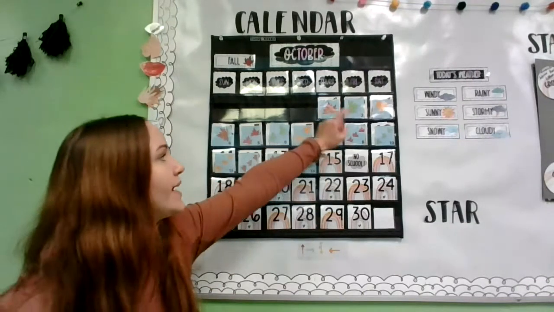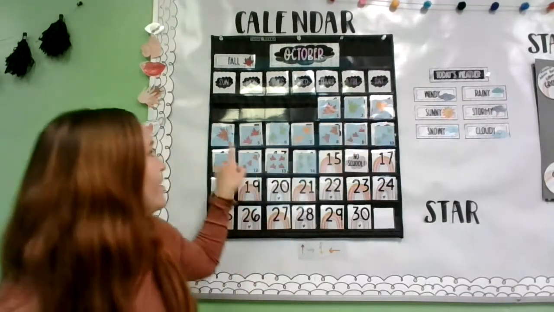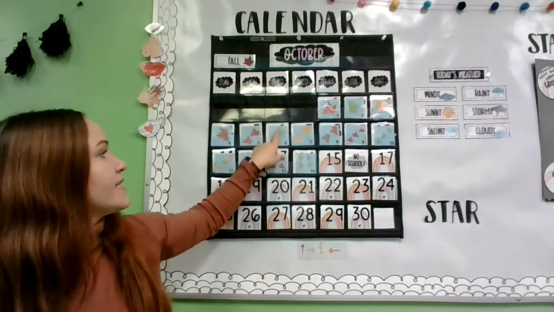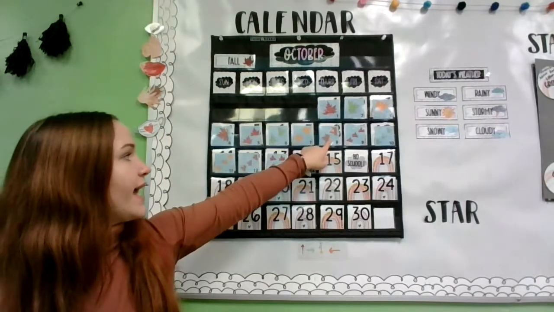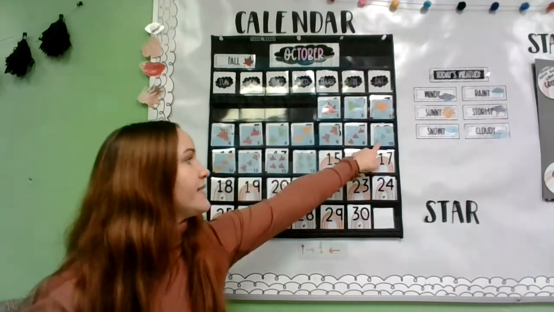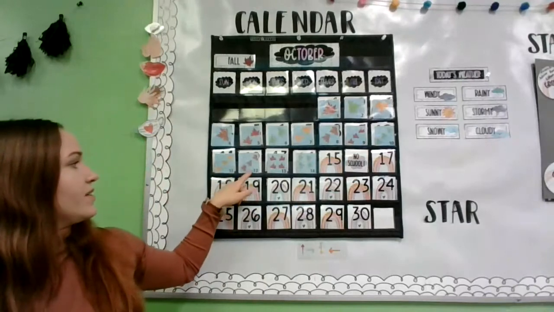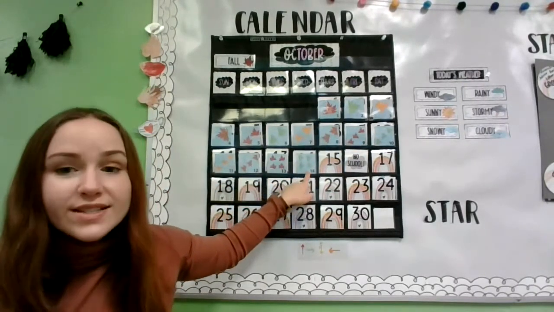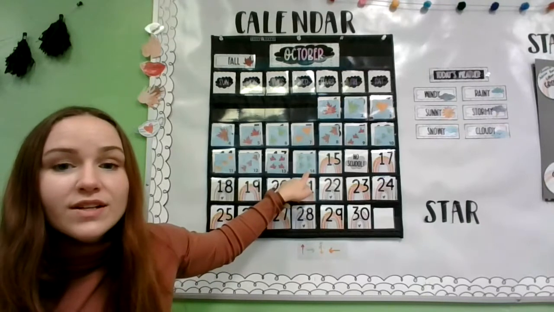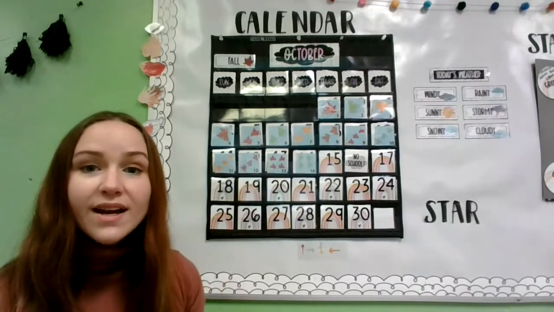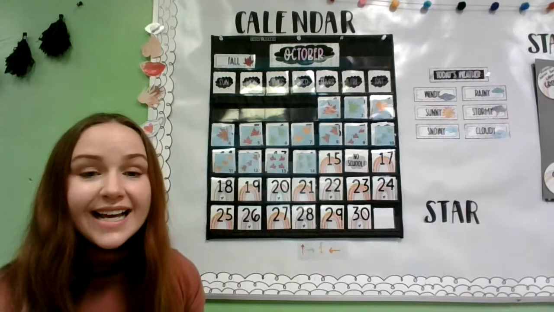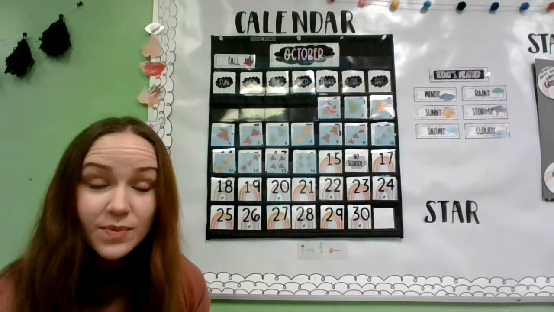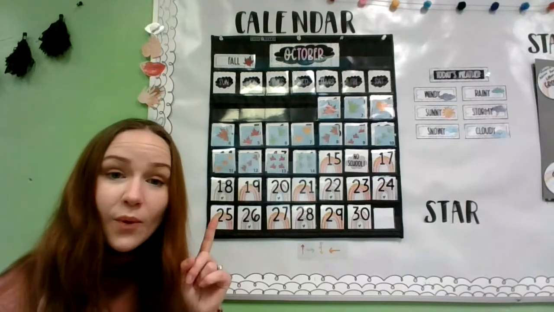Ready? 1, 2, 3, 4, 5, 6, 7, 8, 9, 10, 11, 12, 13, 14. And my friends, we have 2 different patterns in our calendar. We know that our patterns involve leaves, but the first pattern is the direction that the leaf is pointing.